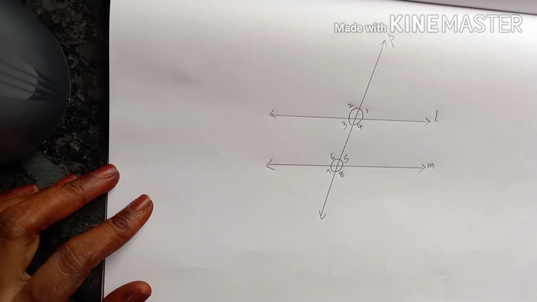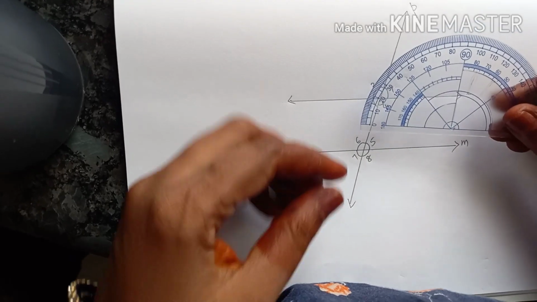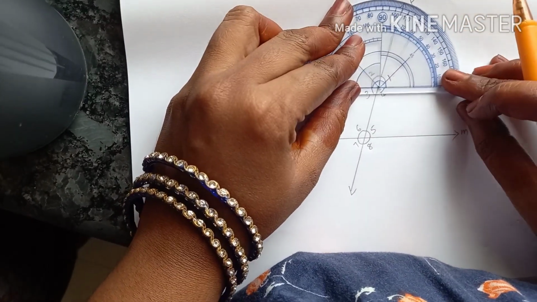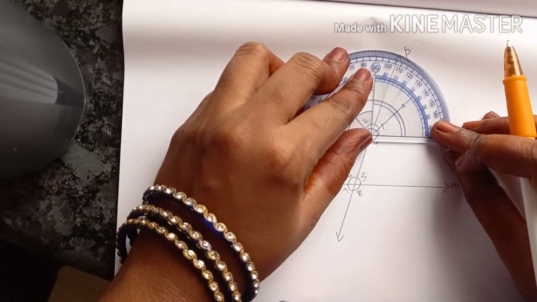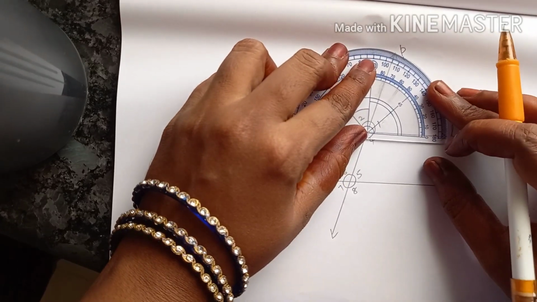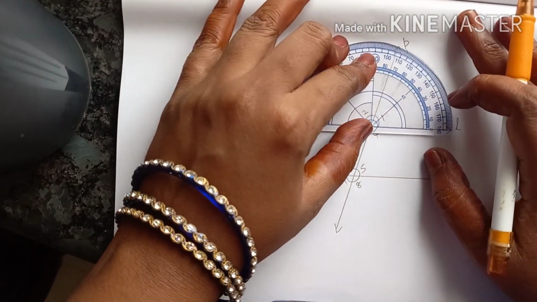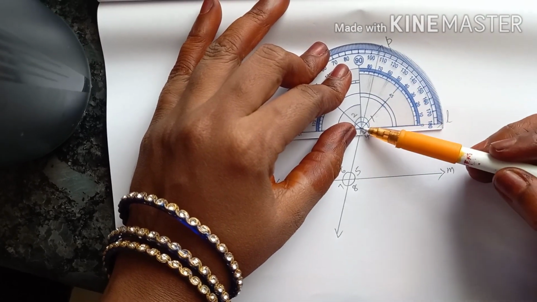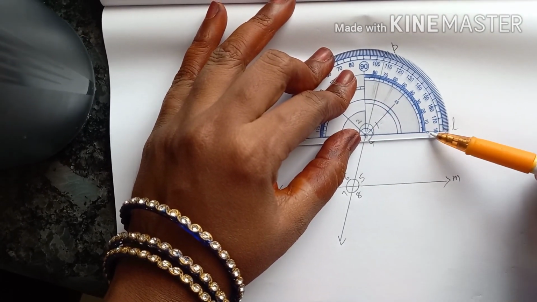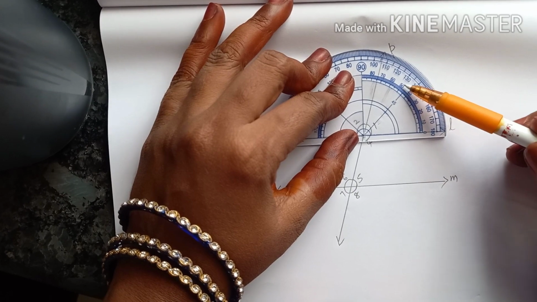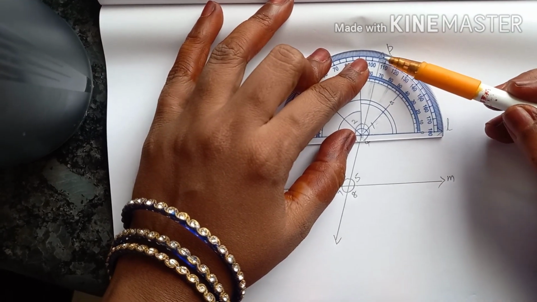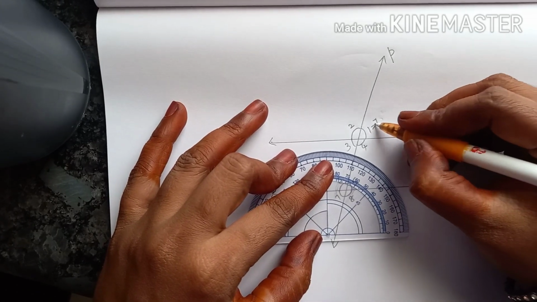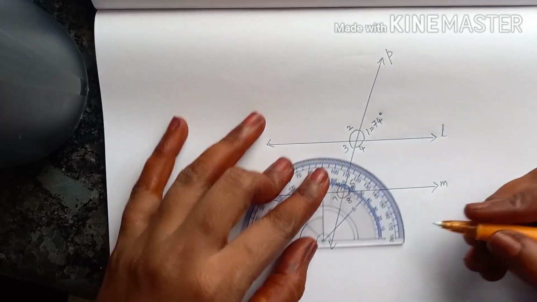Now let us measure angle 1. Keep the protractor at angle 1. So this is angle 1. So starting here 0, 10, 20, 30, 40, 50, 60, 74. So angle 1 is 74 degrees.